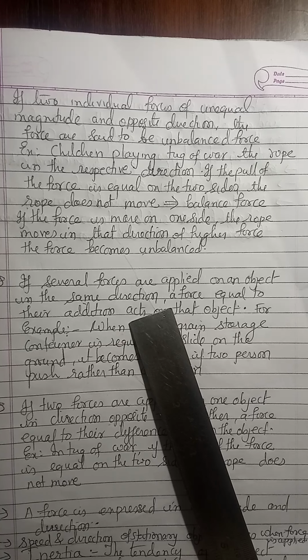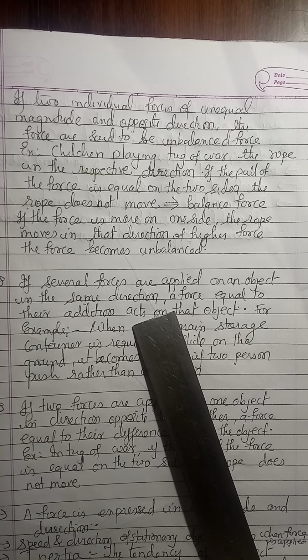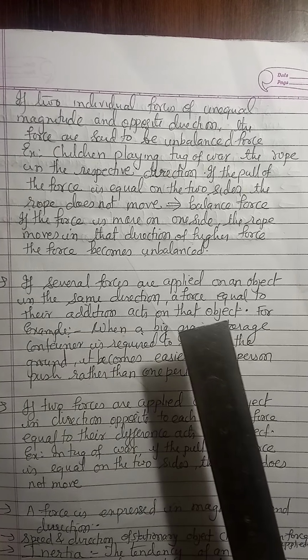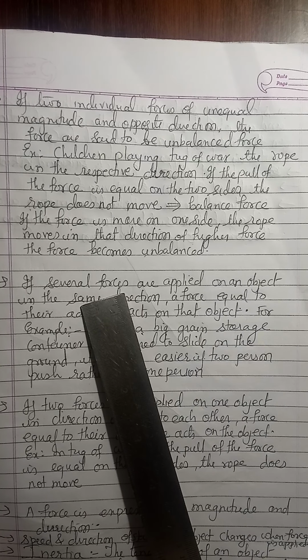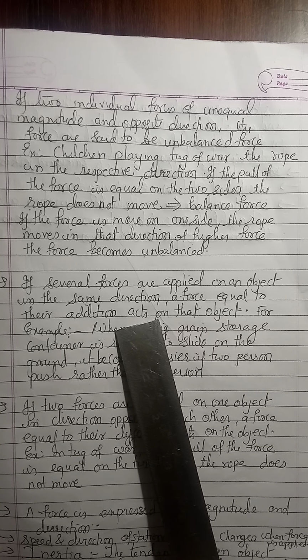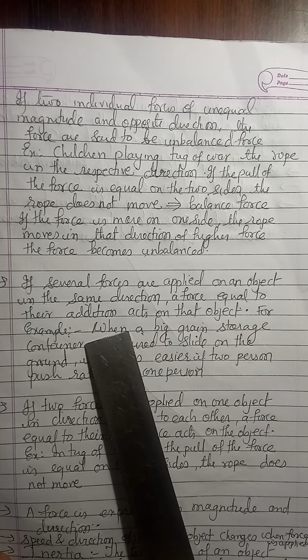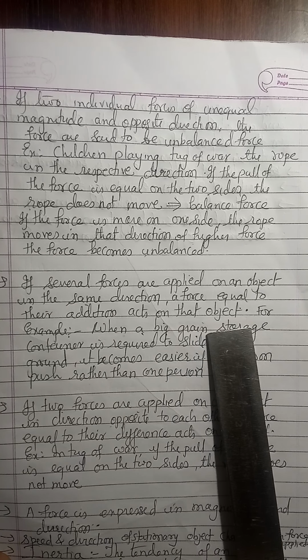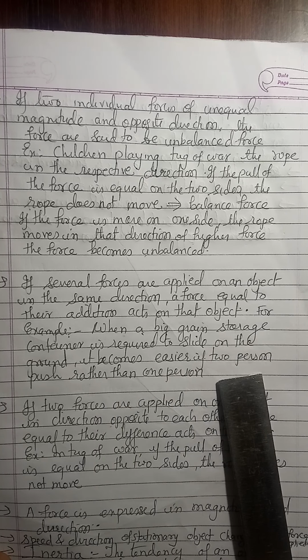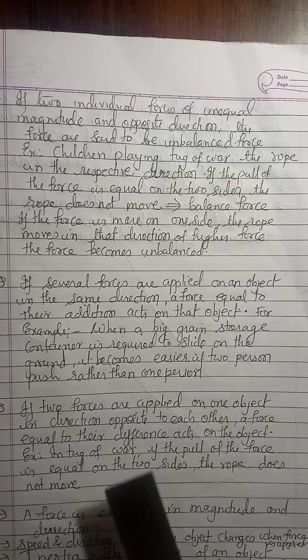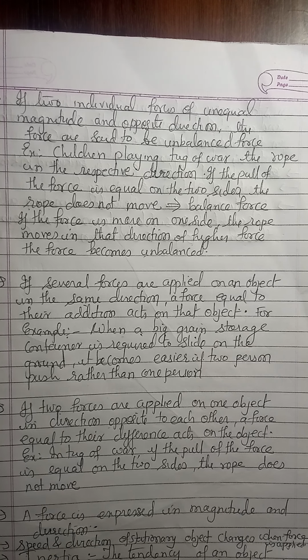Now, based on this, several observations have been given. Let's see what the observations are based on these types of forces. If several forces are applied on an object in the same direction, a force equal to the addition acts on the object. For example, when a big grain storage container is required to slide on the ground, it becomes easier if two persons push rather than one person. If two persons push the bag of grain together in the same direction, it will be easier than one person pushing and sliding it.